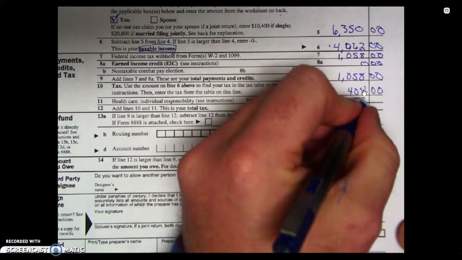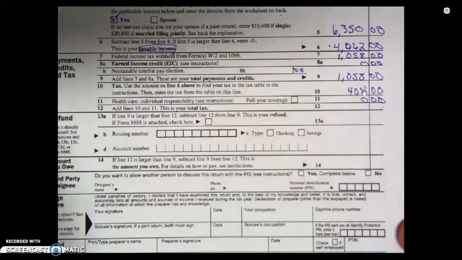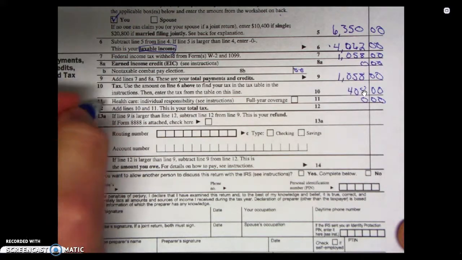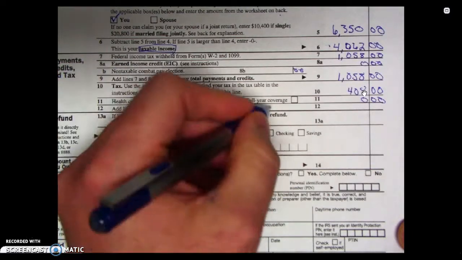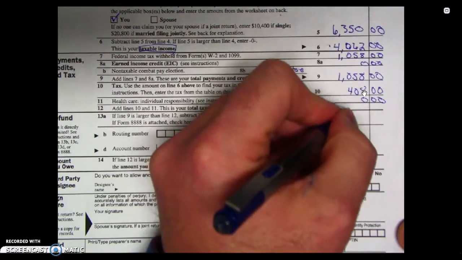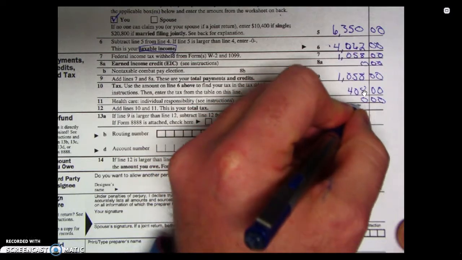Healthcare, a student would more than likely be covered by their parents and or guardians. So we're going to now at this point add lines 10 and 11 together. So 408 plus 0 is 408. Love that math.